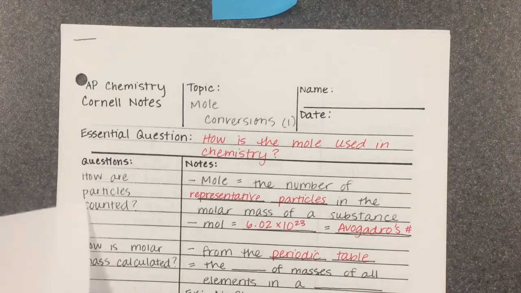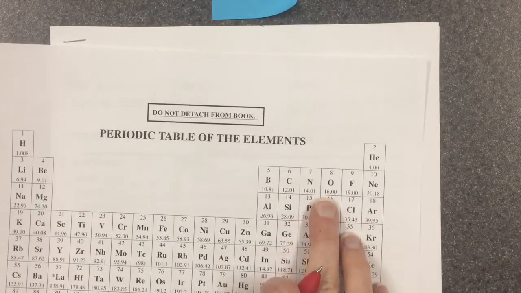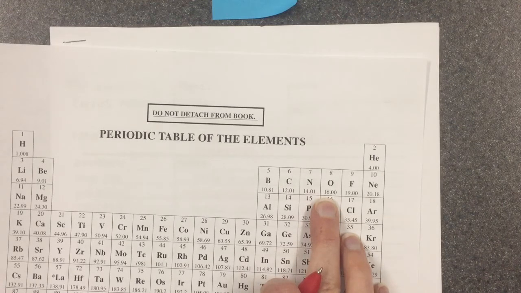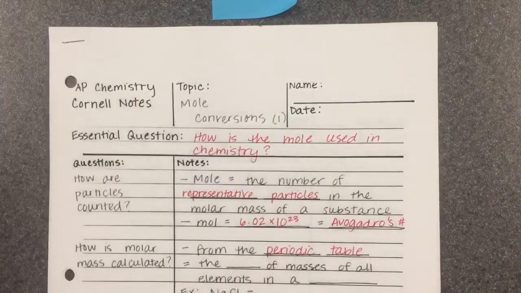So just know that that number is doing two things. It's telling you the mass of the atom in atomic mass units, and it's also telling you that if I have Avogadro's number of particles, it's going to have that mass in grams.